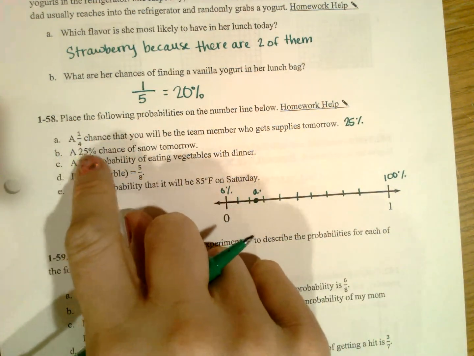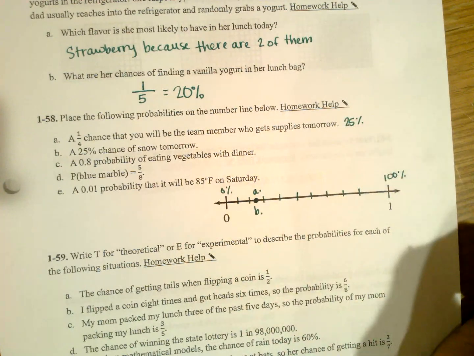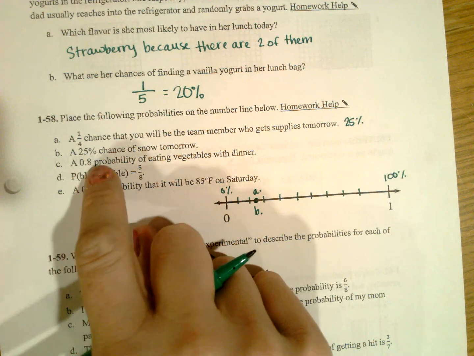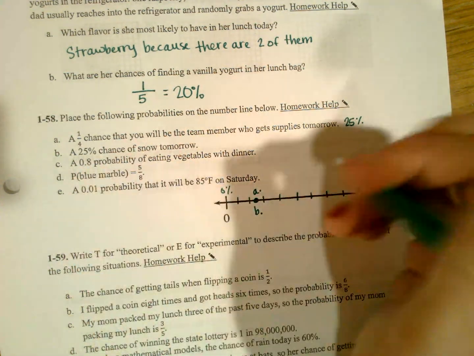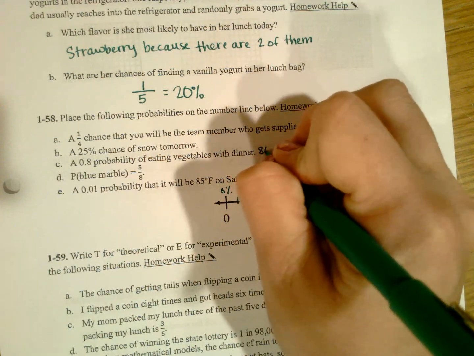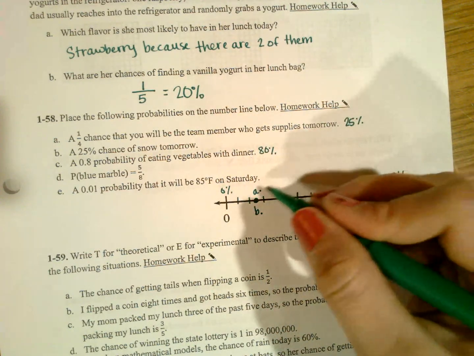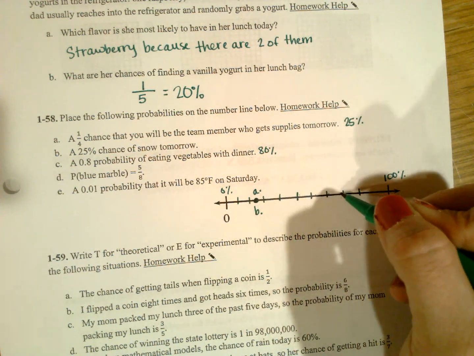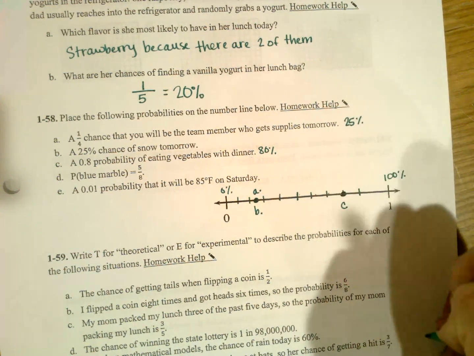Conveniently, this 25% chance of snow tomorrow is also in the same location. An 8/10 probability of eating vegetables with dinner. Well, 8/10 is the same as 80%. So I find my 80%, so 10, 20, 30, 40, 50, 60, 70, 80. And I can put part C there.